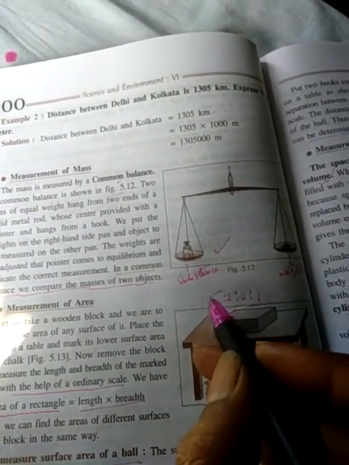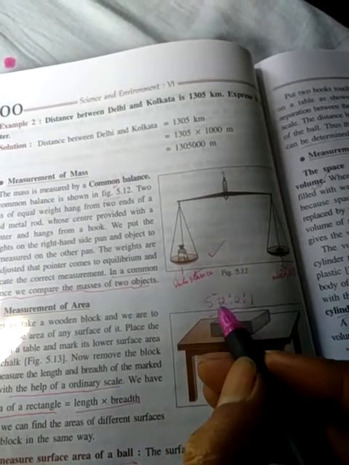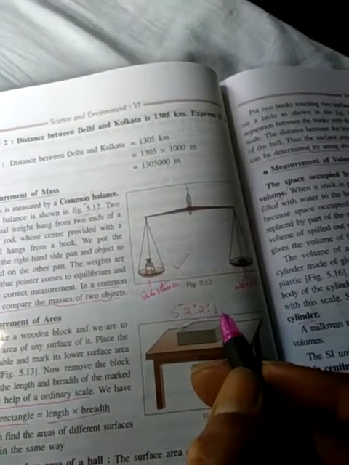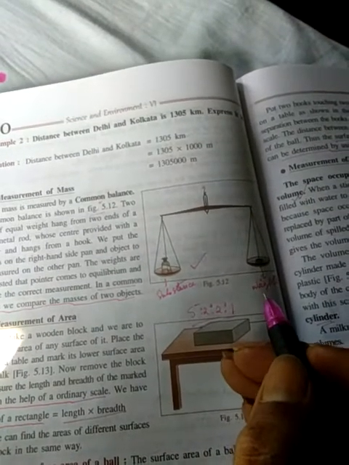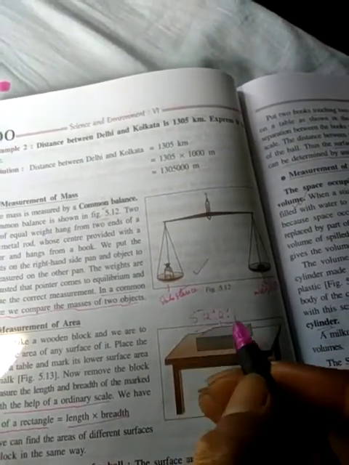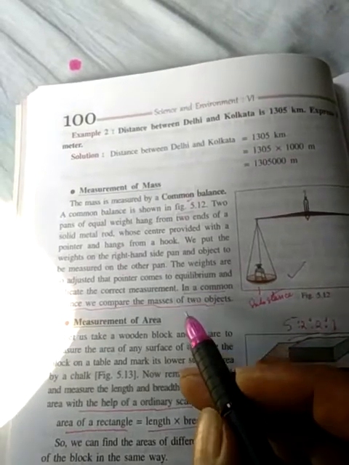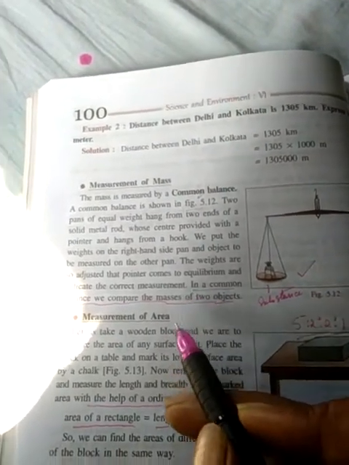So this ratio 5:2:2:1 is the ratio of the weights, the brass metallic blocks, and using this ratio we can easily measure any kind of mass of any substances. Clear?